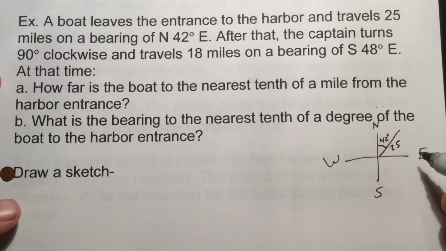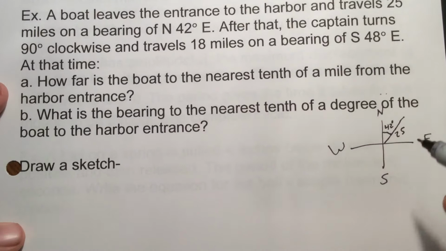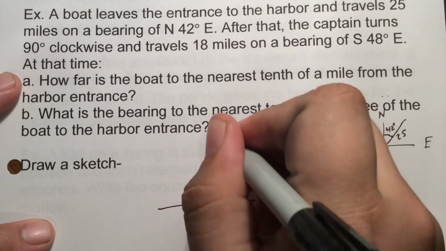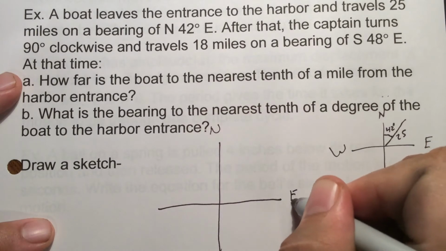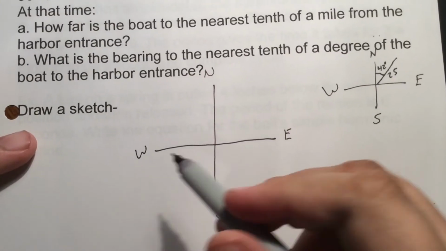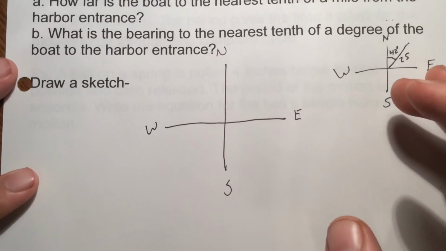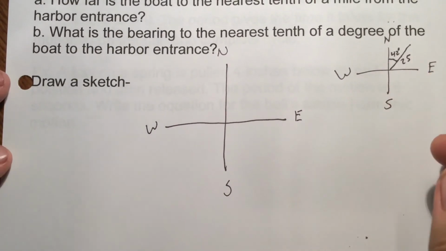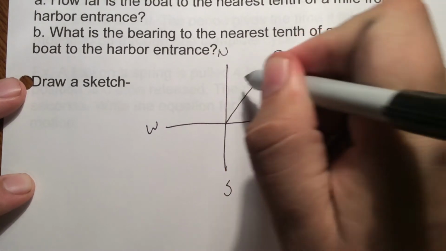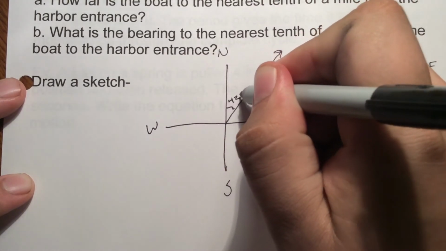Then they're going to turn. Actually, let me draw a bigger one here. So north, east, south, west. Think never eat sour watermelon. That's how I learned it. So 42 degrees to the east. So we have this. This is 42.